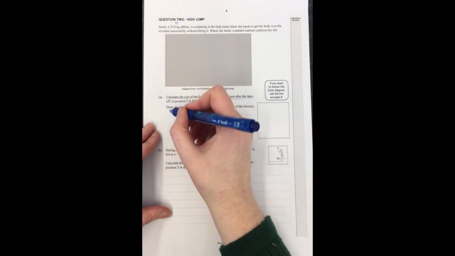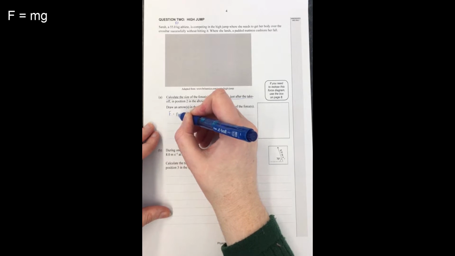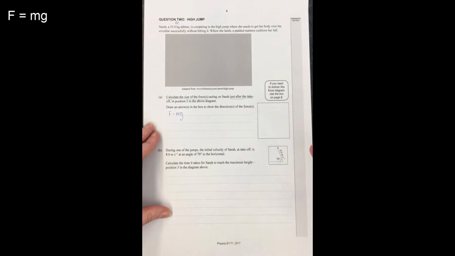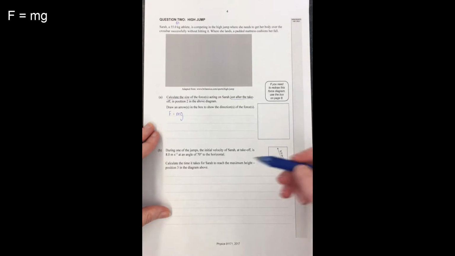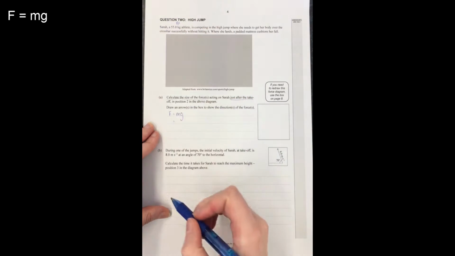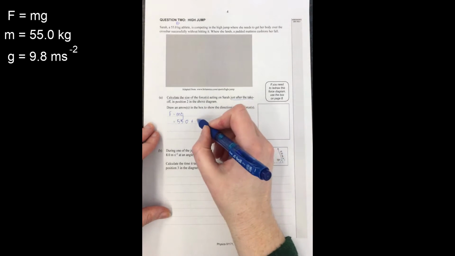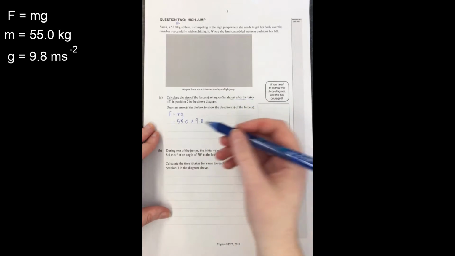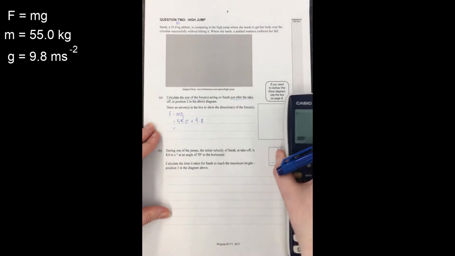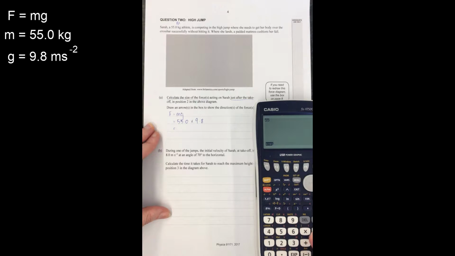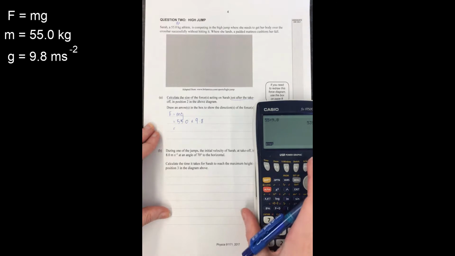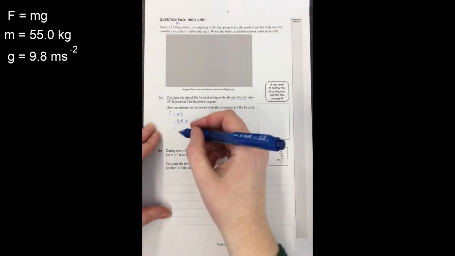Okay, so what we're going to assume is that the only force that is happening is the weight force. Okay, so we've got given our mass of 55 kilograms, and we've got our gravity on our resource sheet as 9.8 meters per second. Okay, so we just have to times those two together. 55 times 9.8, and we get 539 newtons.